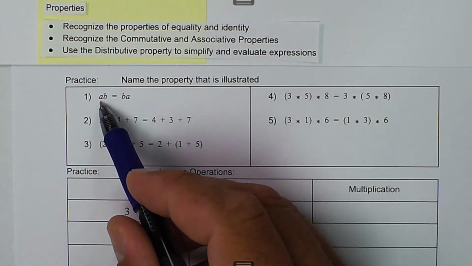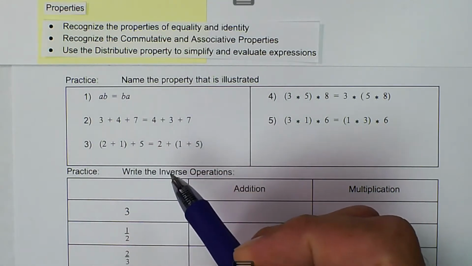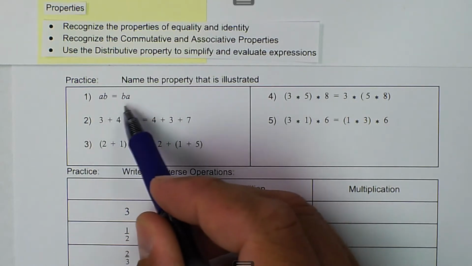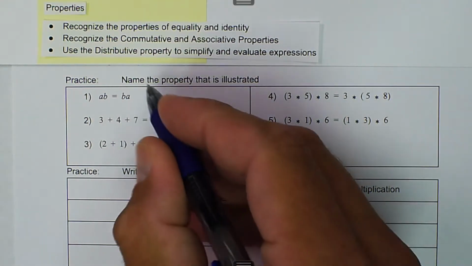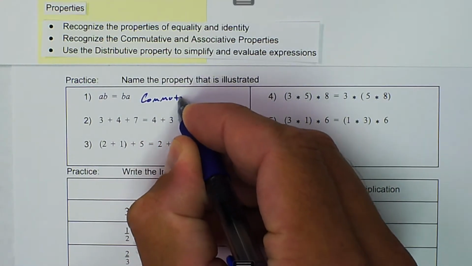So here we have A times B is equal to B times A. So what happens here? We're basically just changing the order of things or flipping them around. So this one is going to be commutative.